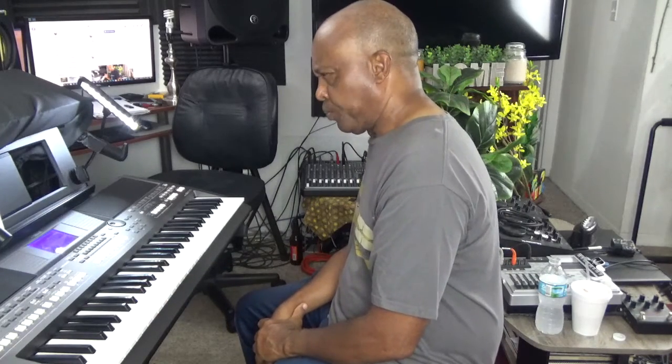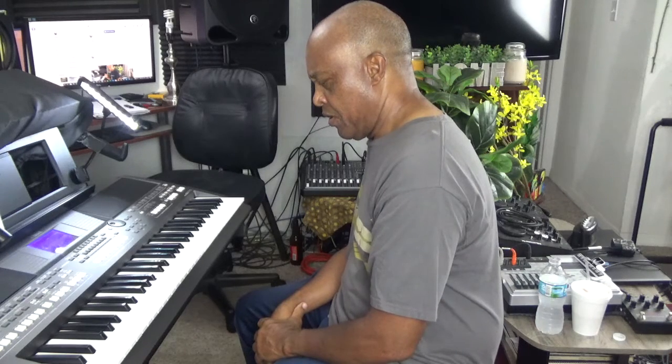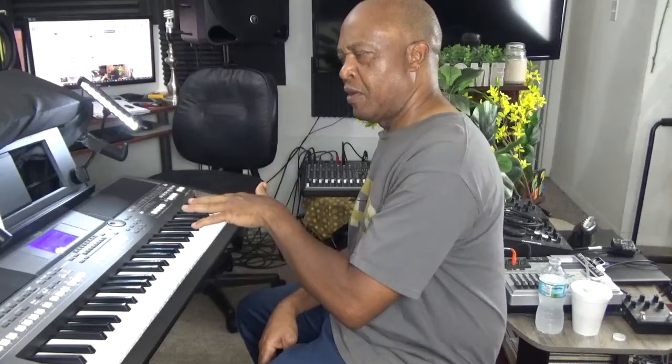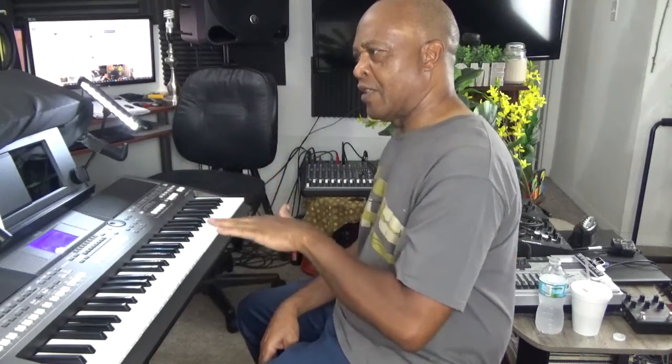Okay, now what if I have C major 7 augmented? Augmented means I'm going to raise the 5th a half step. In the case of C major, that will be G sharp. G sharp will be sharp 5 or flat 6.